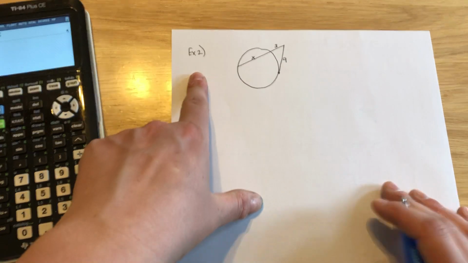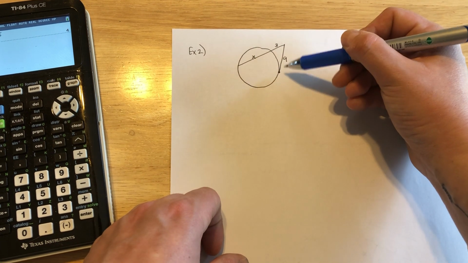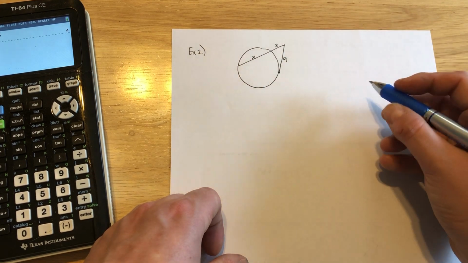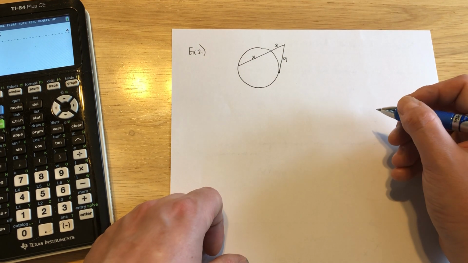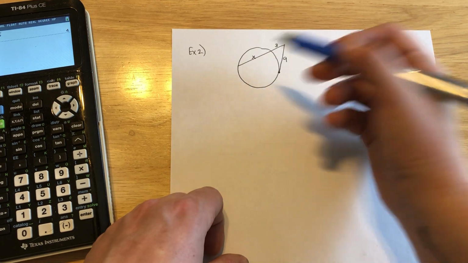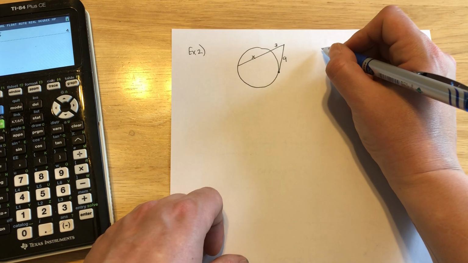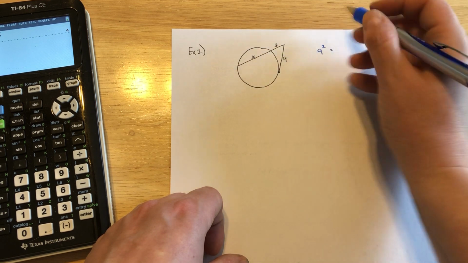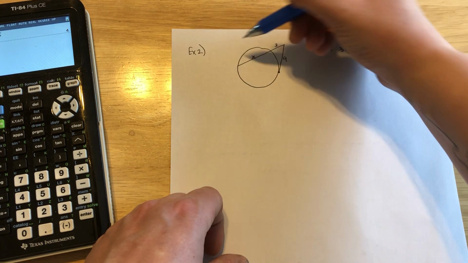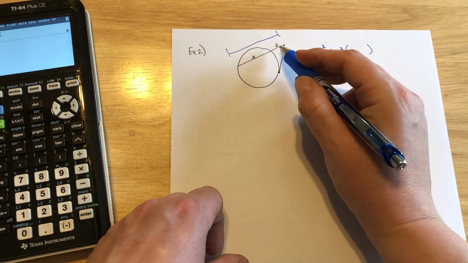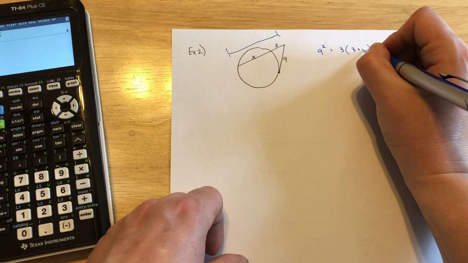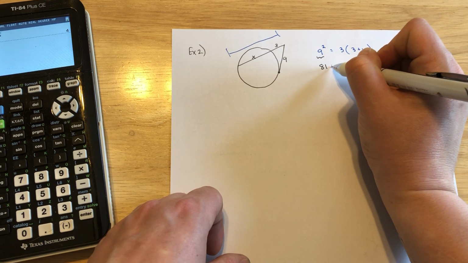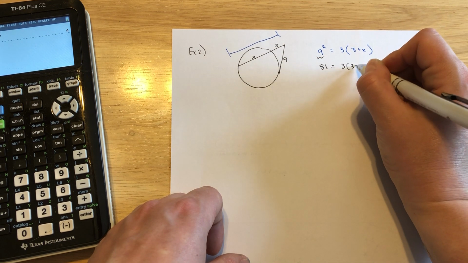Here in example 2, this time they gave us the tangent length of 9, and then it's on the secant piece where we don't have the x. Or we don't know the value, so we're finding x there. So our tangent length 9 gets squared, and then we have our short segment 3 times the full sum of the secant, 3 plus x. So if we do some simplifying, 9 squared is 81, and that's equal to 3 times 3 plus x.